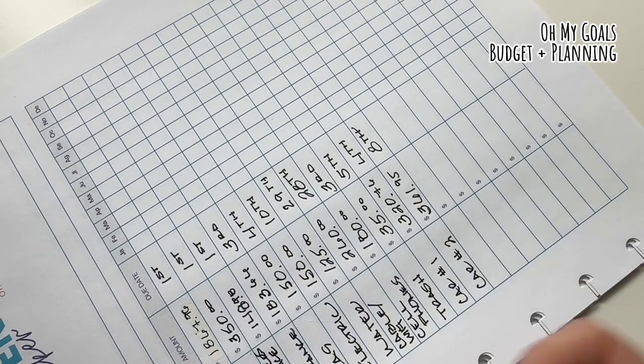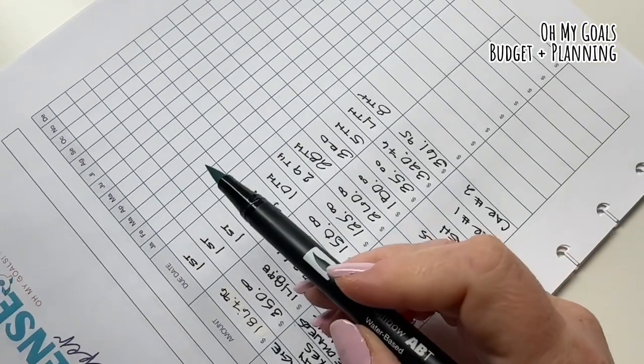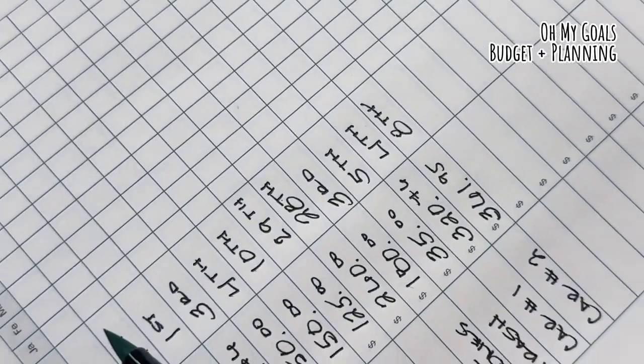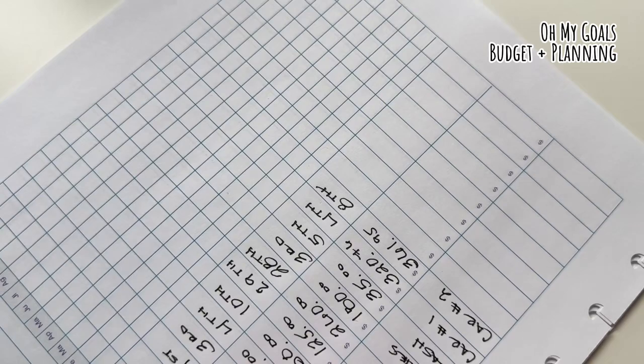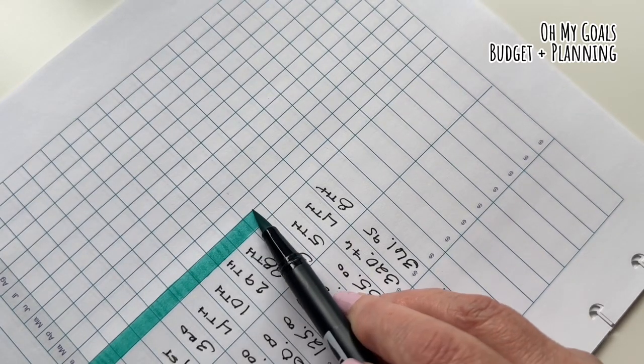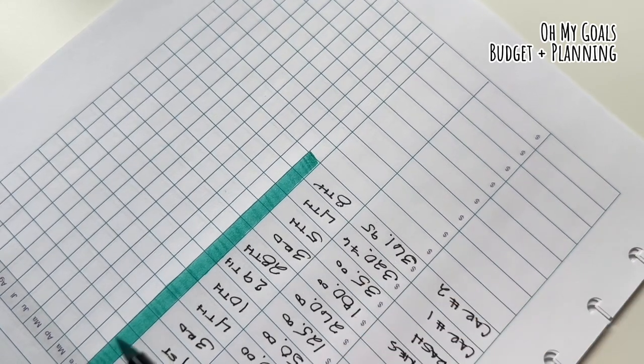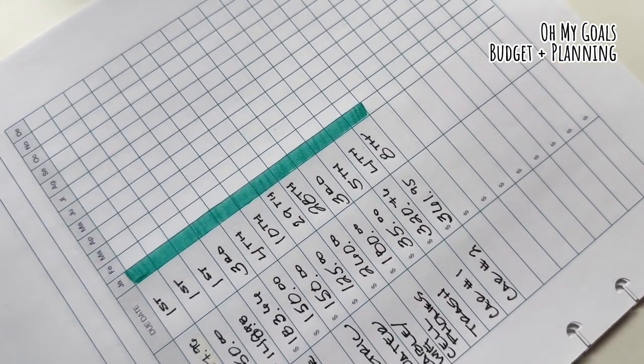So we're going to start off strong with a bold teal for January. And I'm using Tombow dual-tipped markers, and I'm just going to use the larger tipped end and put it on an angle, and it will cover that perfectly. So there we go. I'm just going to fill that in ever so slightly. All right, so that's January.